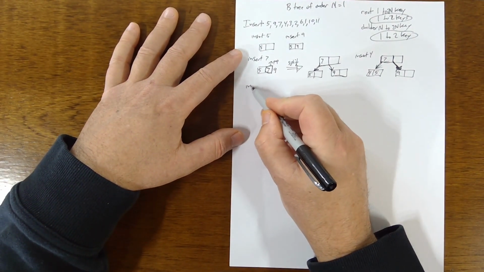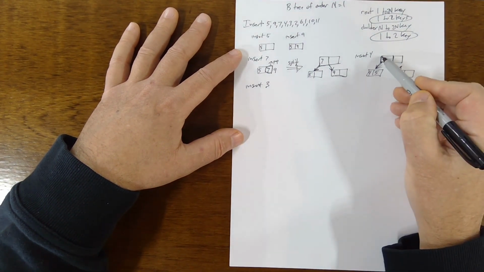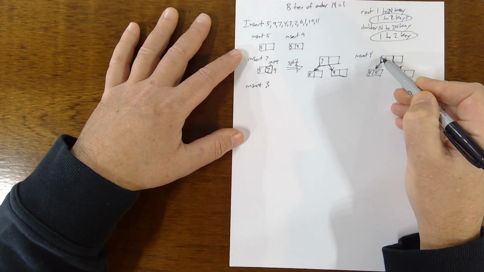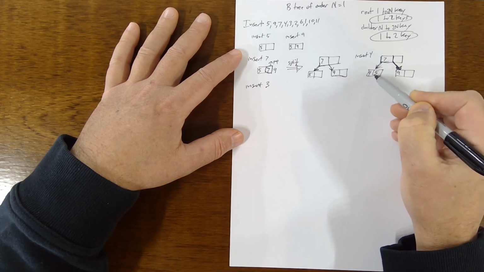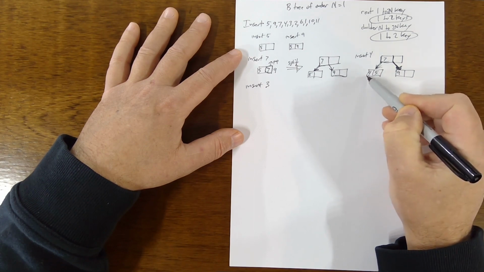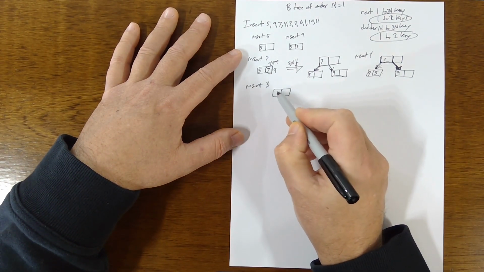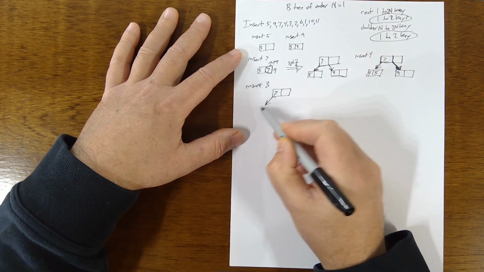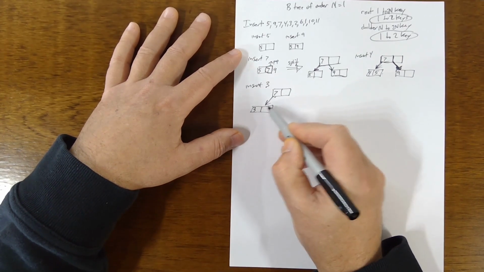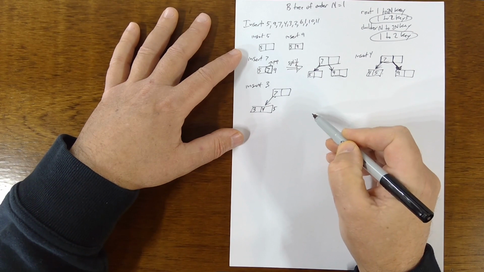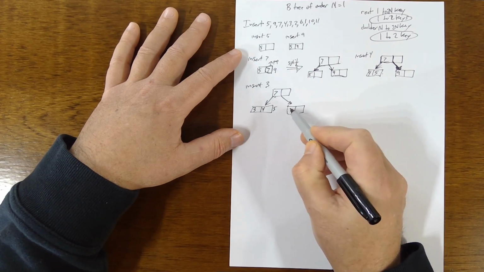Okay, so it's time for insert 3 now. So we start here. 3 is less than 7, so we're going to follow this link. Okay, this is a leaf, so 3 is going to go in here somewhere. The 3 is less than the 4, so we've got to scoot these down. So the root stays the same. The 4 gets scooted down and the 5 gets scooted down, right? And the 9 stays the same.